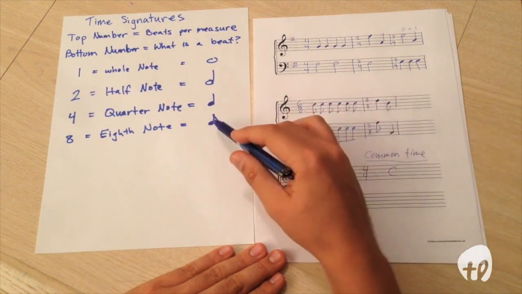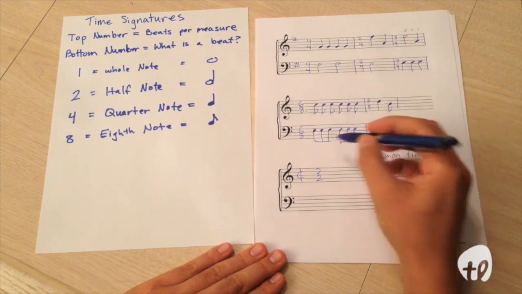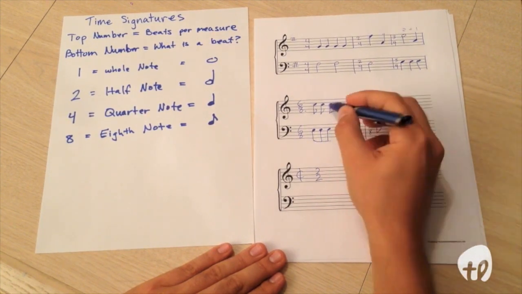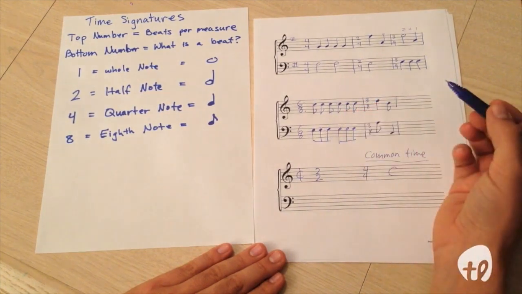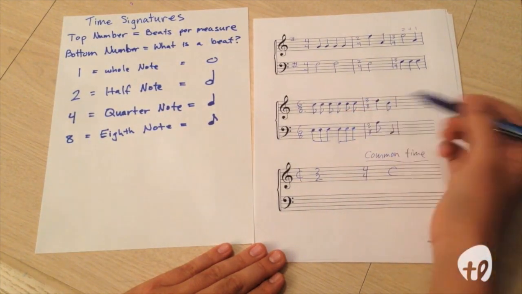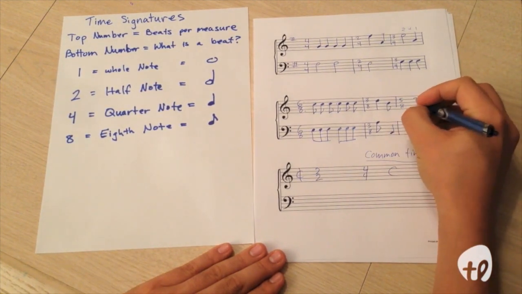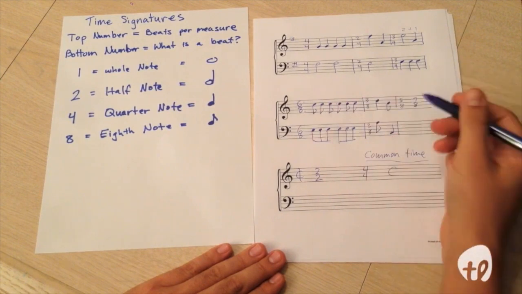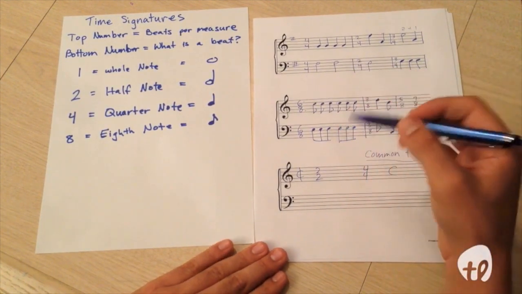Now usually instead of drawing flags for each of them, when you have multiple eighth notes, we beam them together. So this means the same thing. It looks different, but it would sound exactly the same. 3/8 is also an acceptable time signature. 5/8 or 7/8 is also something you might come across. But usually a 4 or an 8.